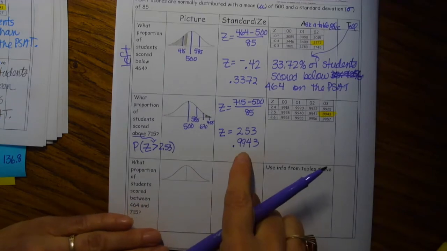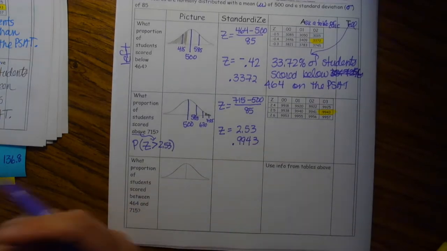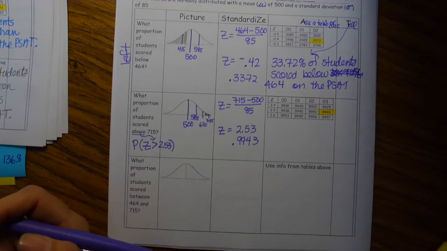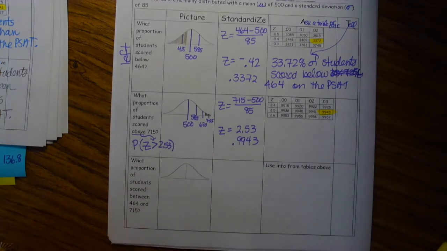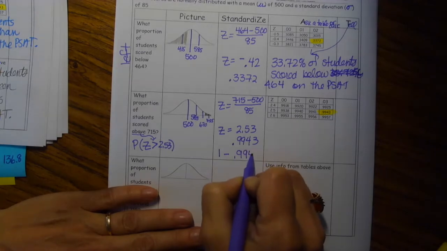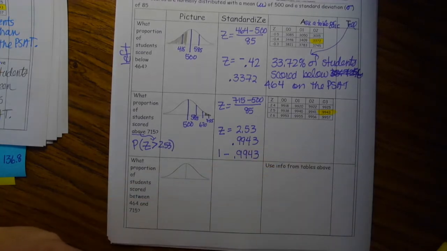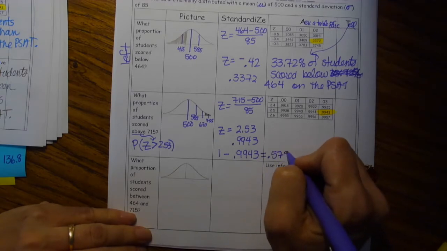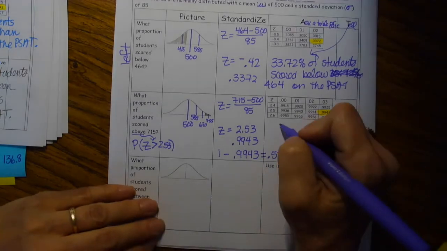So if this is a percent, it's 99.43. What's the 99.43? That's who I'm better than. So to find out how many are above, we have to say 1 minus. When you see above, we have to subtract it from 1. And what is that? 0.57%.